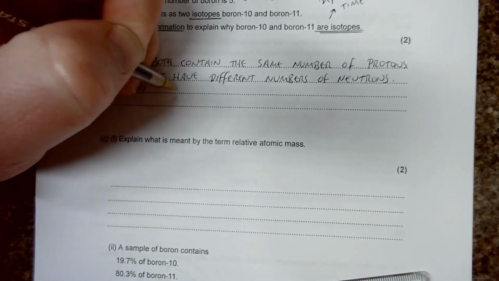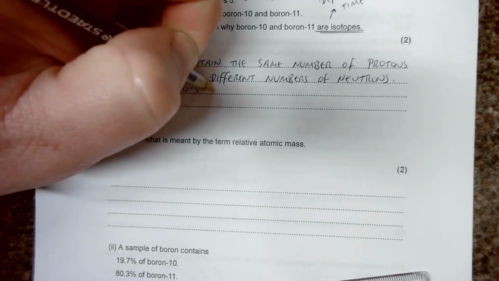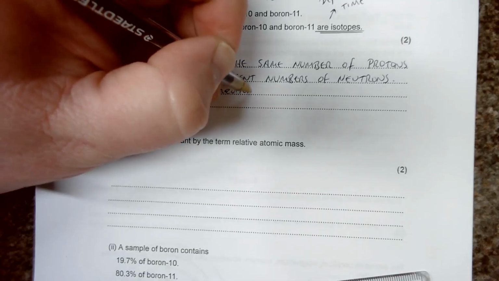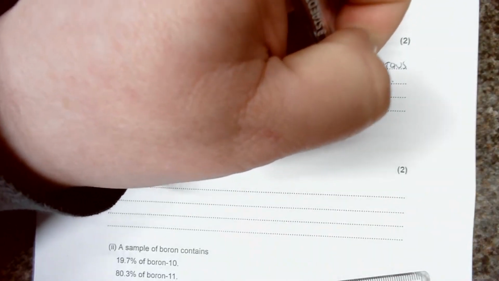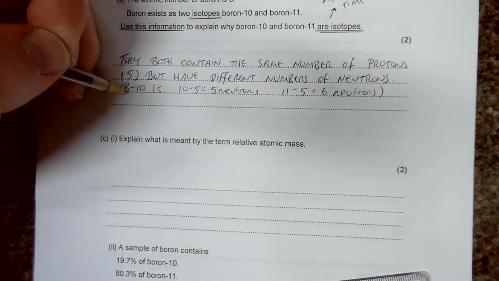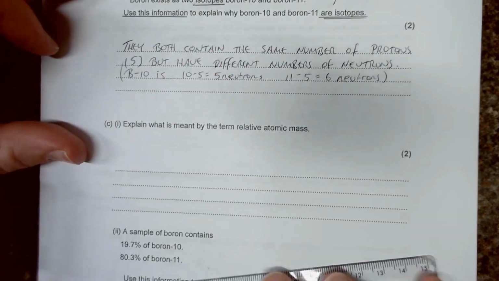Oh, I'm writing something else. What else did I say? Oh, I added some detail. Look, I did some maths to prove it. I did 10 minus 5 equals 5 neutrons, and 11 minus... no, 11 minus 5 is 6 neutrons. There, that's what I did. So that's me writing that there.